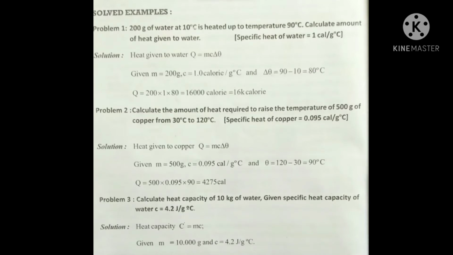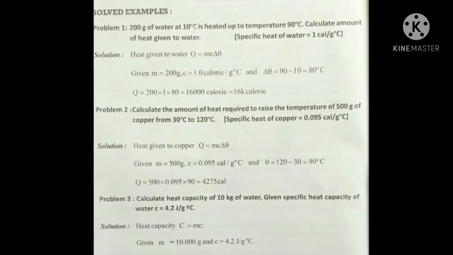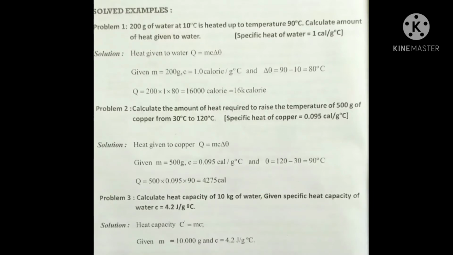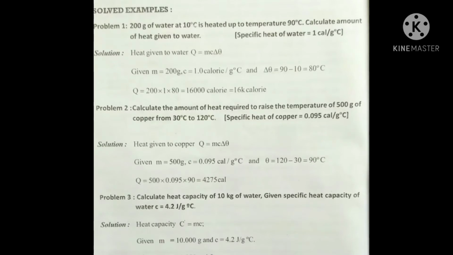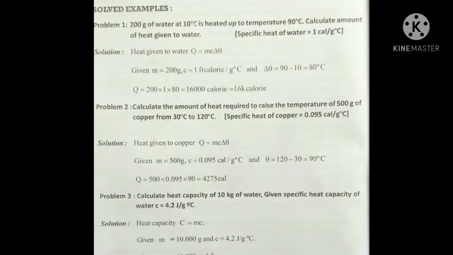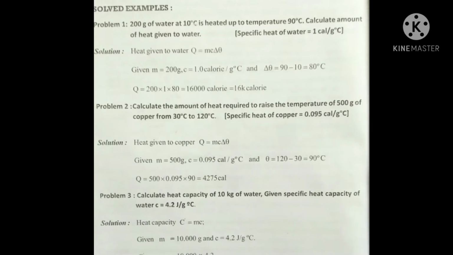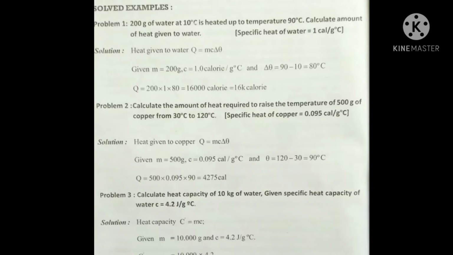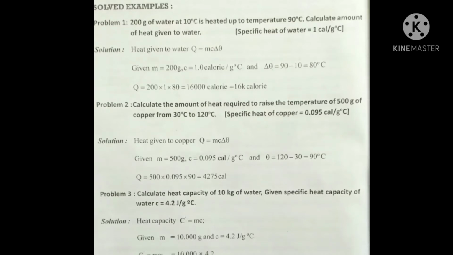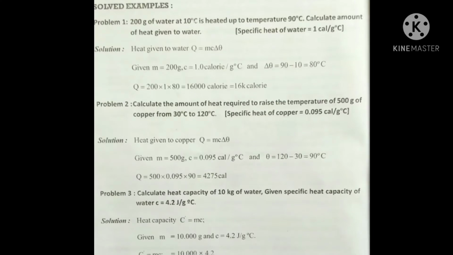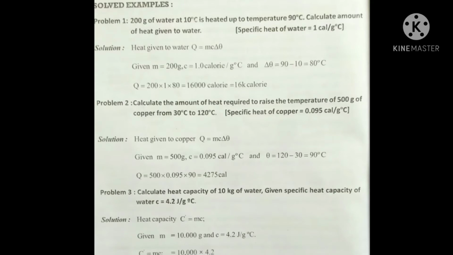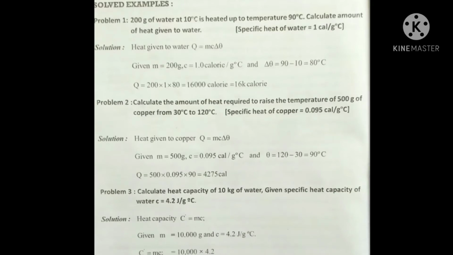Next problem, the second one. Calculate the amount of heat required to raise the temperature of 500 grams of copper from 30 degrees centigrade to 120 degrees centigrade. Here the specific heat of copper is equal to 0.095 calories per gram degree centigrade. Actually, specific heat is a constant term. It varies from body to body.